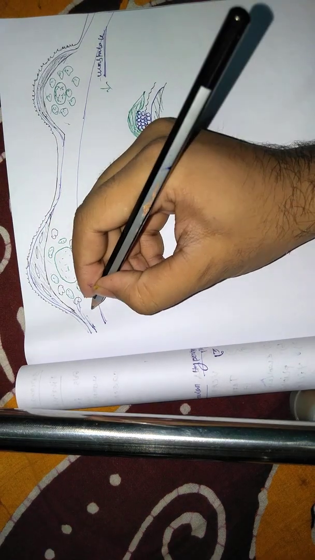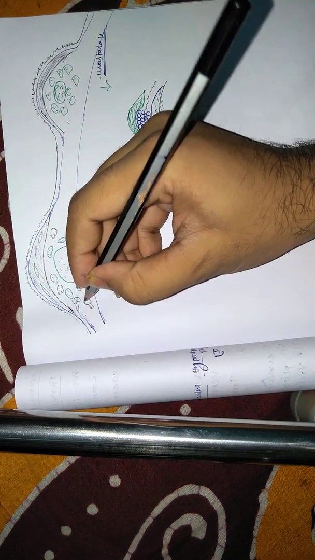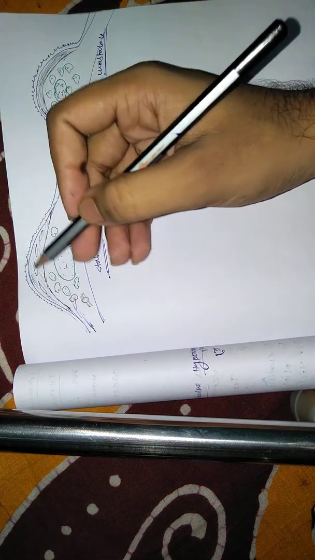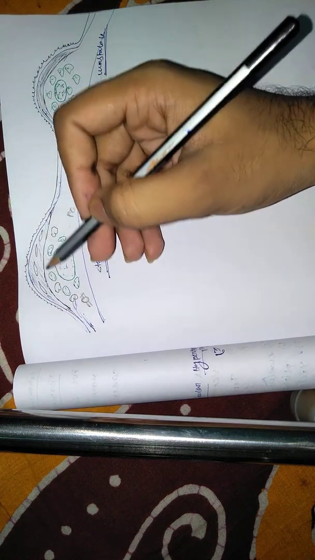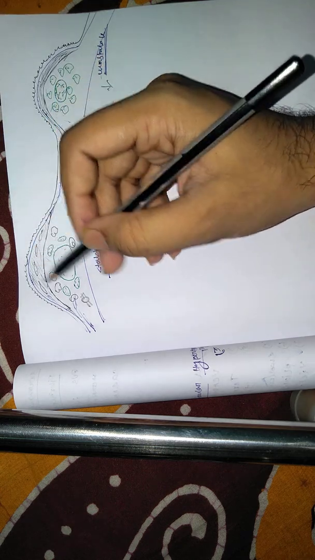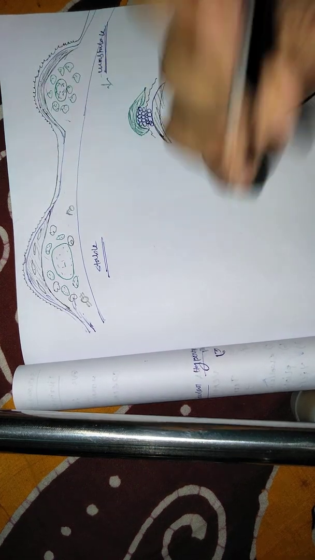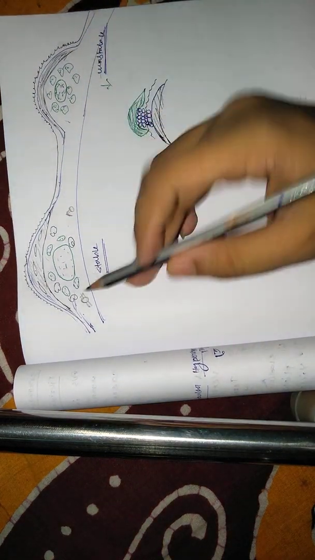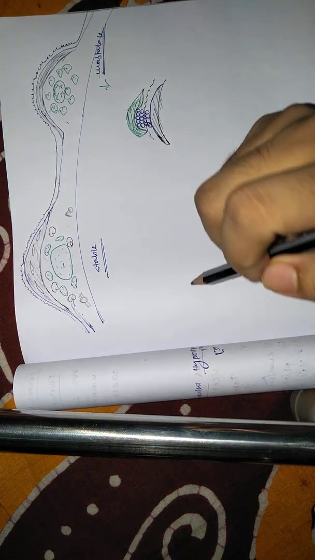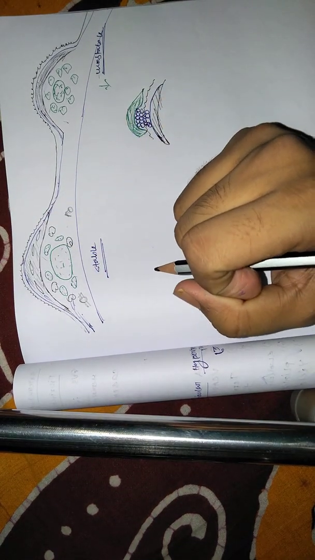Also there is neovascularization here, right? Neovascularization occurs because all the cells, the foam cells, the macrophages, the smooth muscle cells, everything here secretes a growth factor that causes this neovascularization.